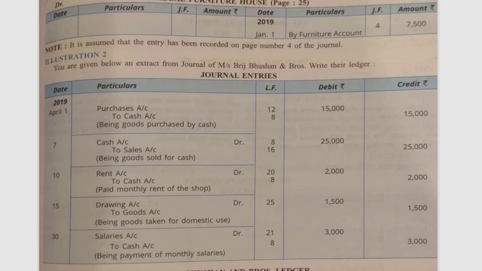Namaste class, welcome again. Now in this lecture we will see a few more examples of how we post in ledger. So we will see how we post from journal into ledger. Okay. So here, second example: you are given below an extract from the journal of M/s Brij Bhushan and Brothers.